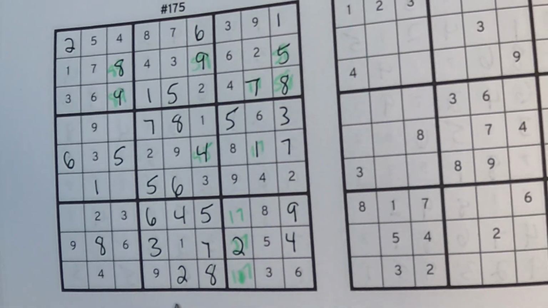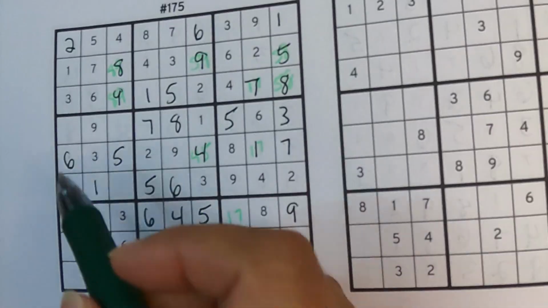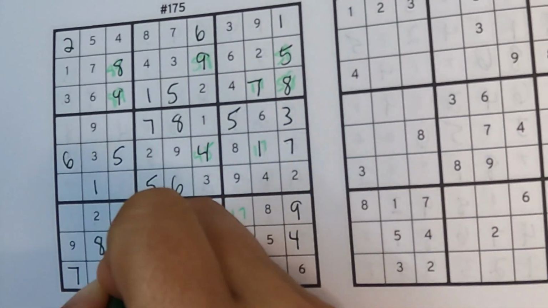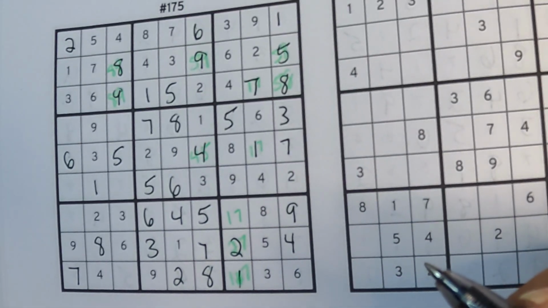For this bottom row now, we're missing 1, 3, and 7. We've got 1 and 3 here, so this is our 7. That makes this our 1. Nope, that can't be right.